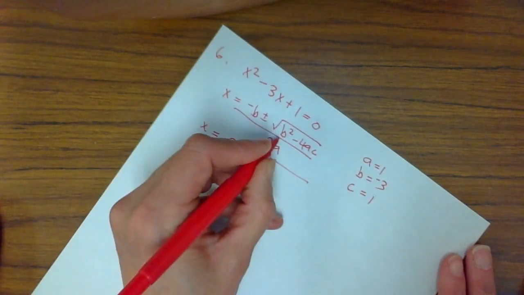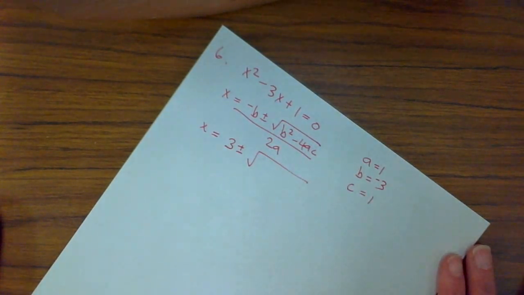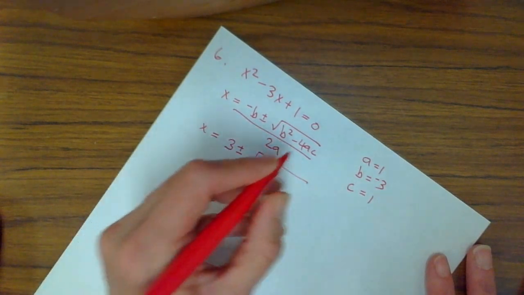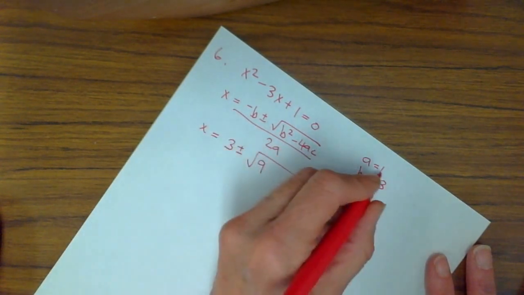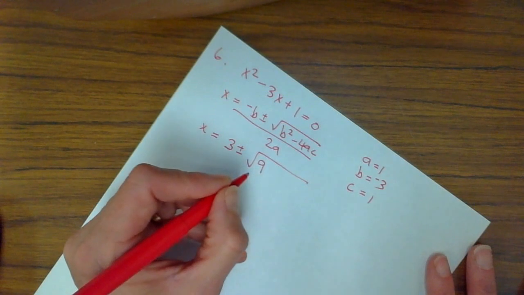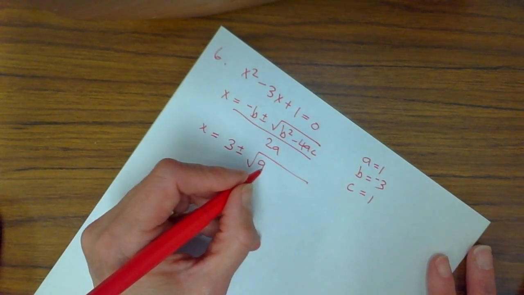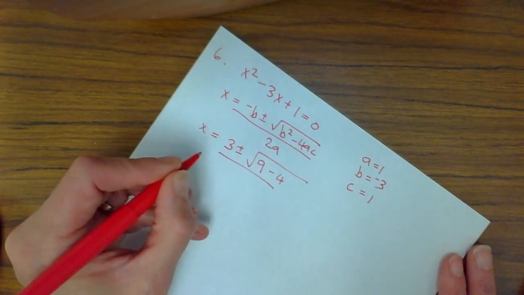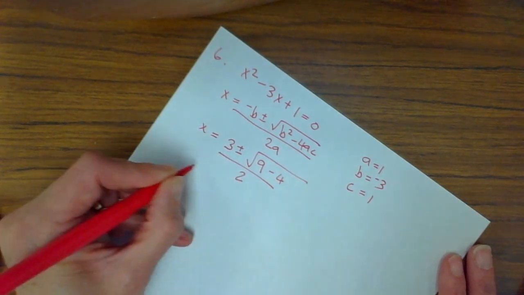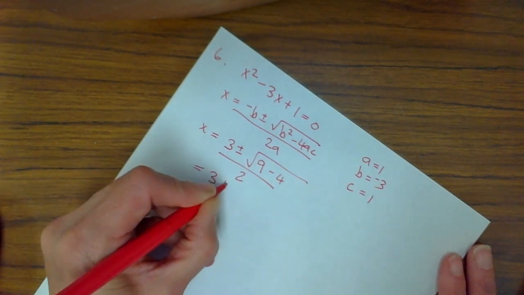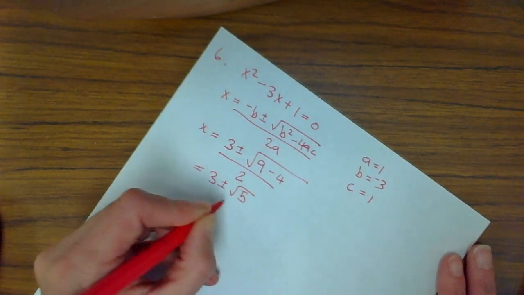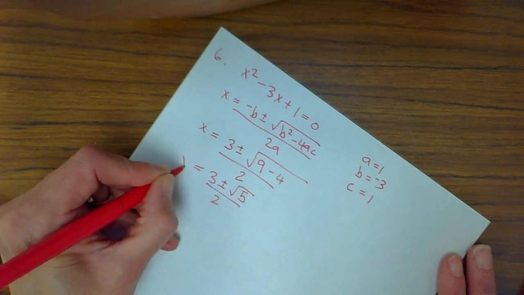The square root, b squared when b is negative 3: negative 3 squared is positive 9, minus 4 times a, which is 1, times c, which is 1, which is minus 4, all over 2a, which is 2. So it's 3 plus or minus root 5 over 2.